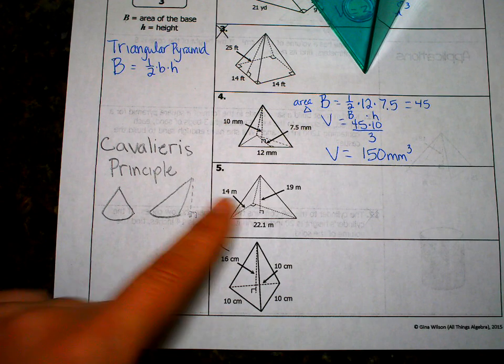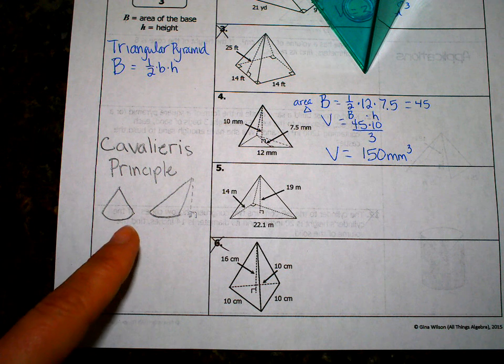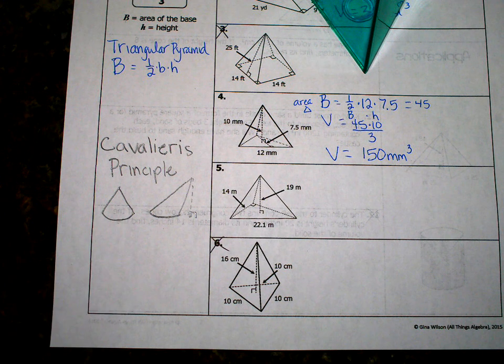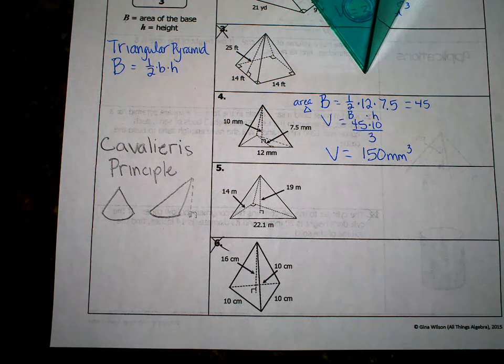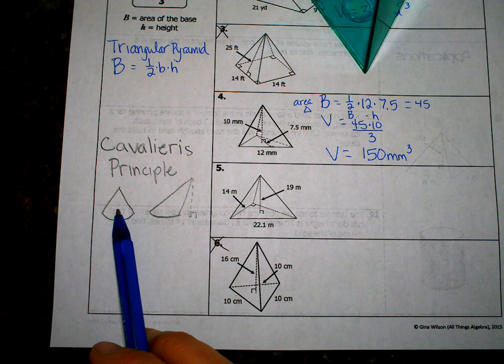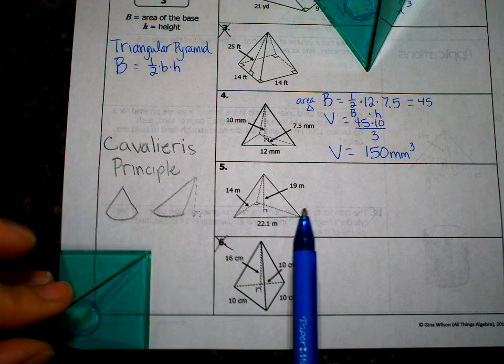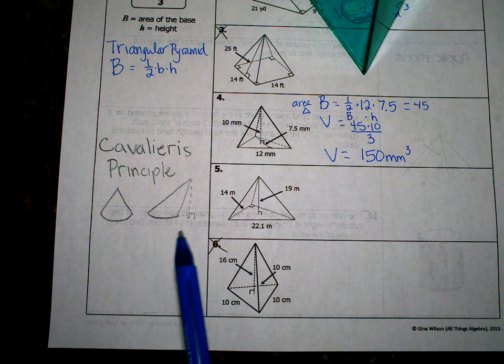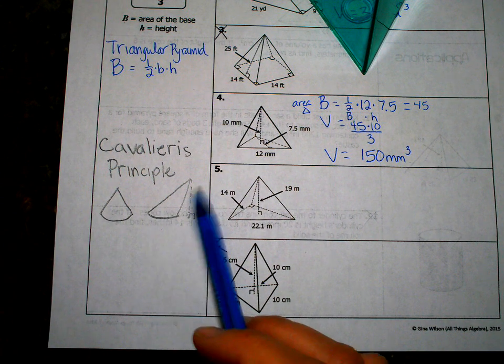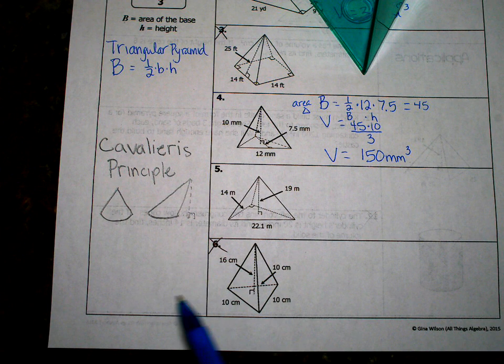Okay, real quick before we do number 5, Cavaliere's Principle applies to cones and pyramids as well. So it says that the volume of a regular cone or regular pyramid is going to be the same as if I had a slanted cone or a slanted pyramid.